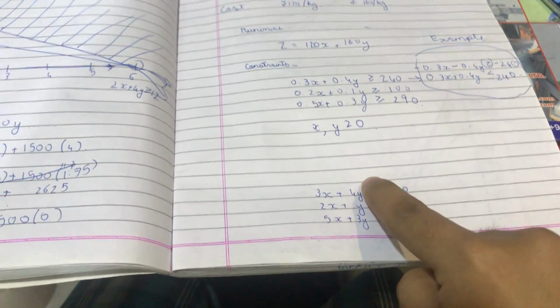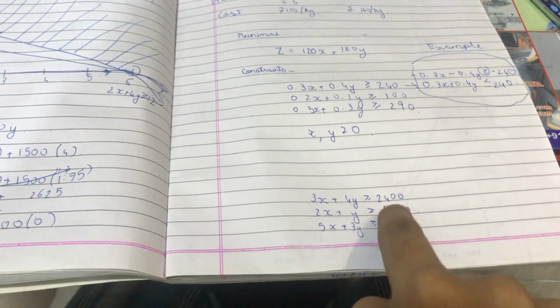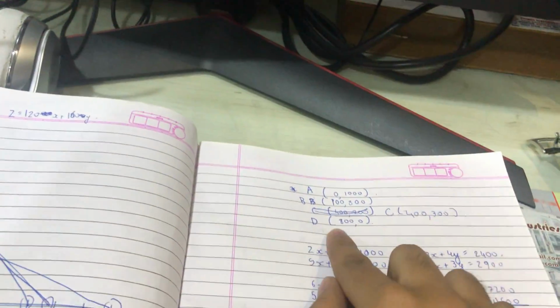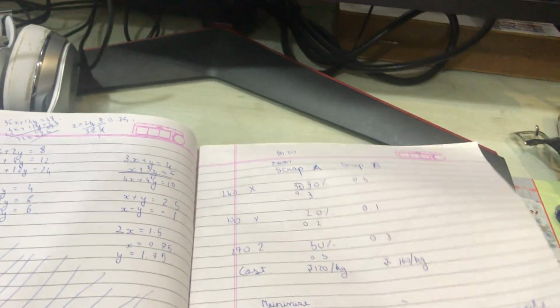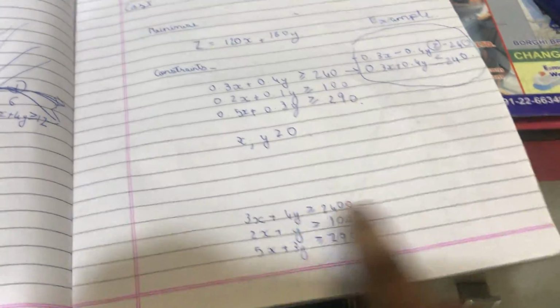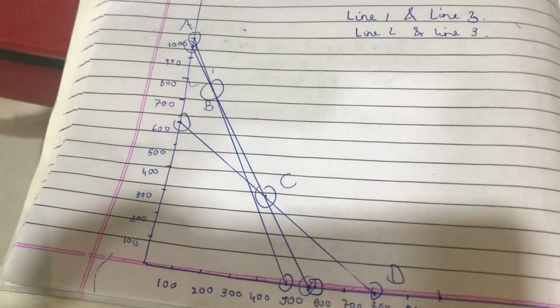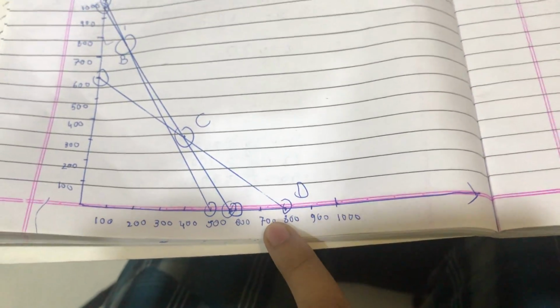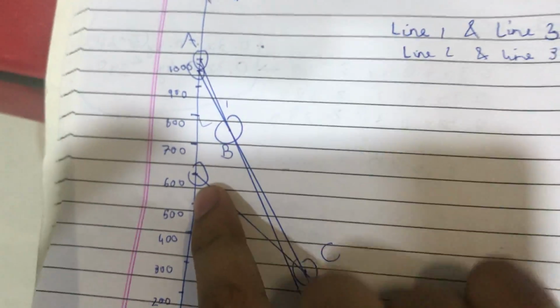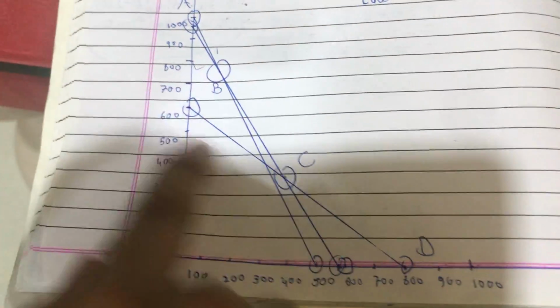So what would we do? 0 here, so 3x equal to 2400. So x equal to what? 800. So we have 1 point. Let me see which equation we have plotted first, okay, we've plotted this first here. This is a bit messy, but we have this 800 comma 0, as we substituted y as 0 there. The next point is 0 here, 4y equal to 2400, so we have 600 here. So we connected the 600 and 800 line.